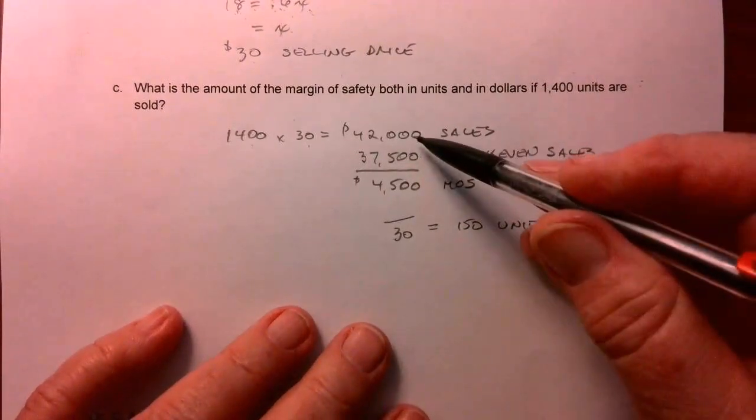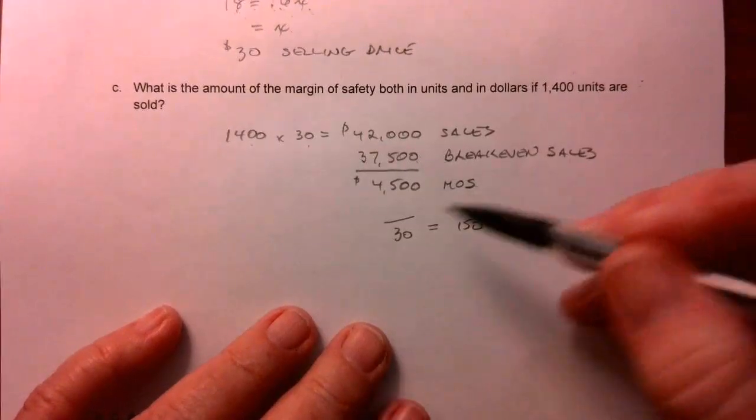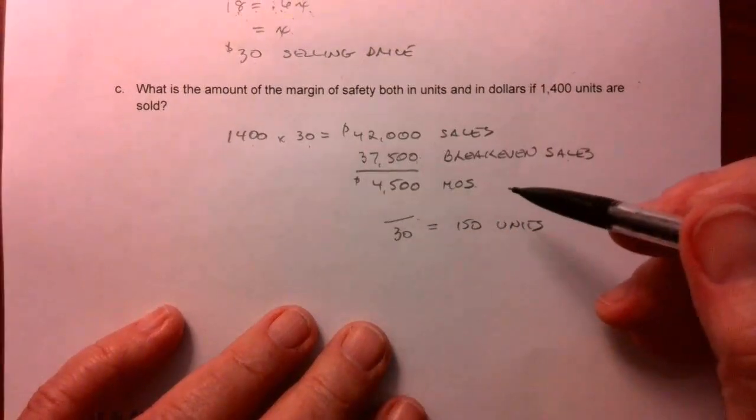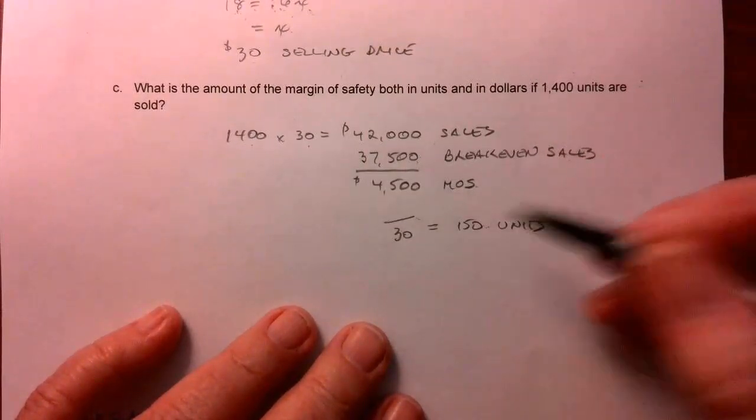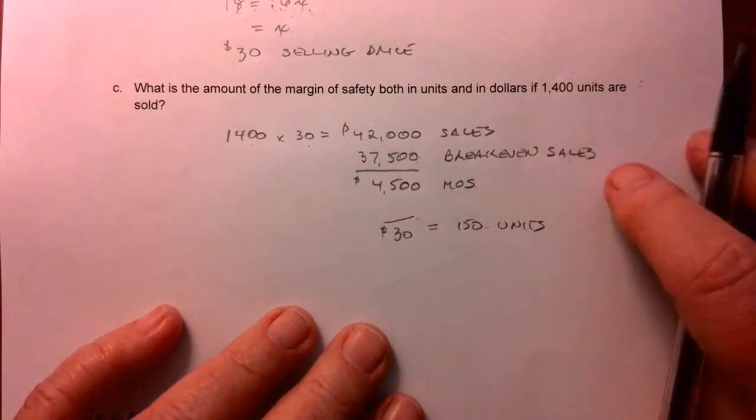So just the difference between sales and break-even sales is our margin of safety. Okay, and if I divide that by $30 a piece, that means it's 150 units. Okay, that's the selling price. All right, that's it.